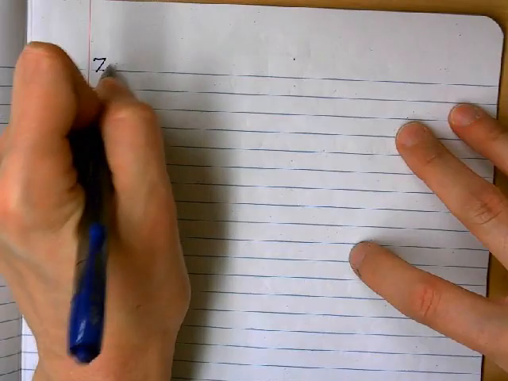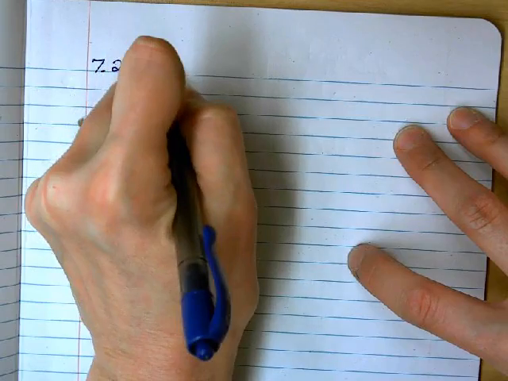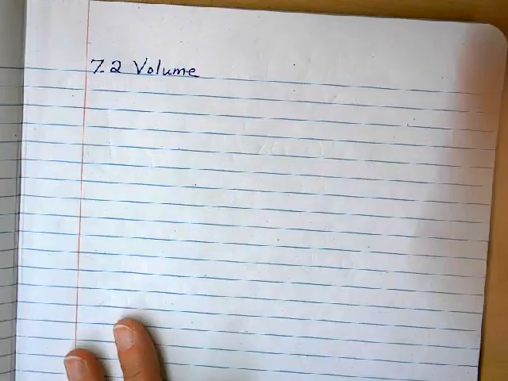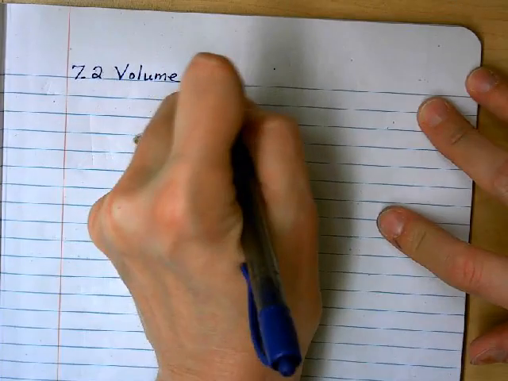Today we are working on lesson 7.2, and this section is about finding the volume of some different shapes, some different solids. And we're going to learn the disk method, it's called.